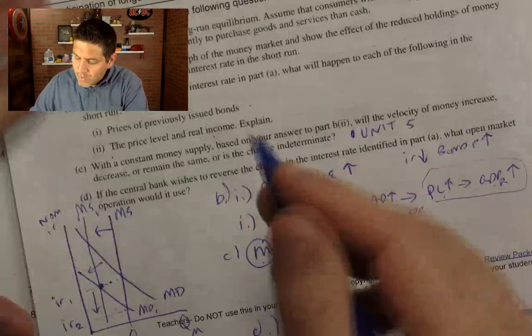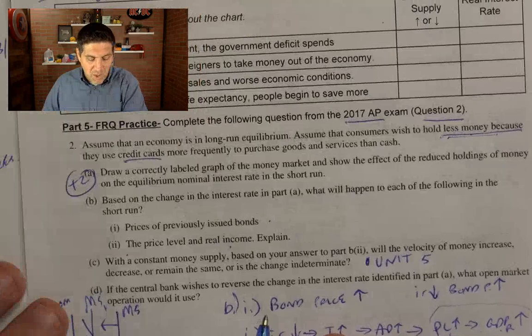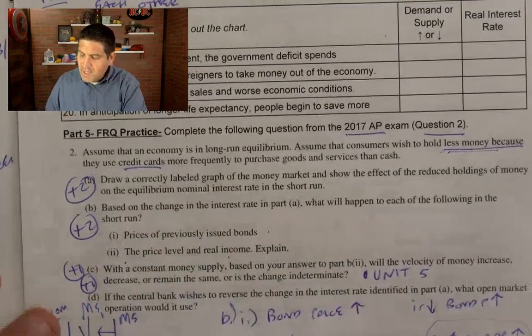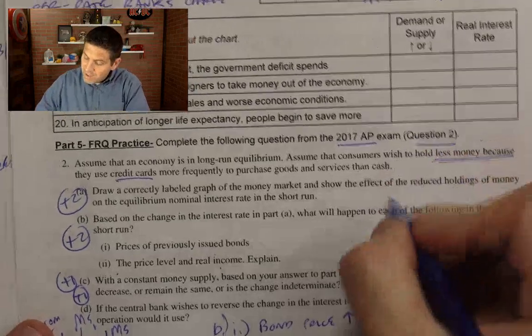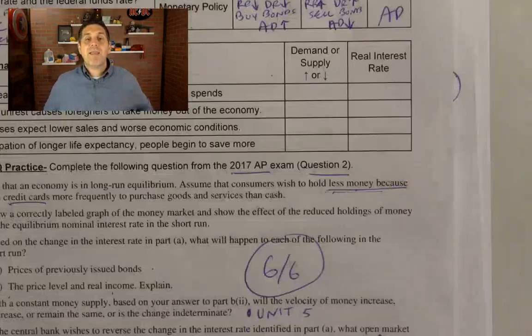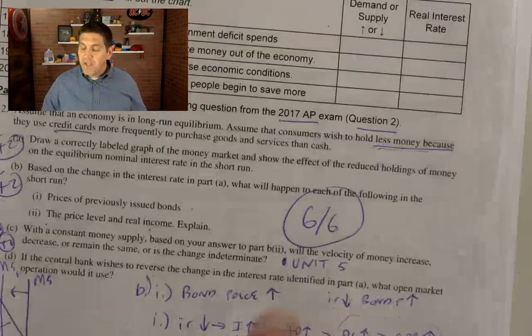Hope it does. Right now, add up all your points for this one. So there were 2 points in B, another point in C, another point in D. Make sure you get points for the explaining. And notice this is out of 6 points. Again, this is from the 2017 AP exam. Right now, let me know how you did out of 6 points on that first response.